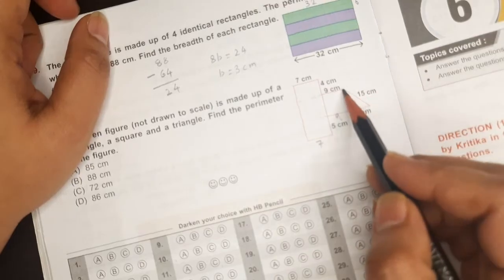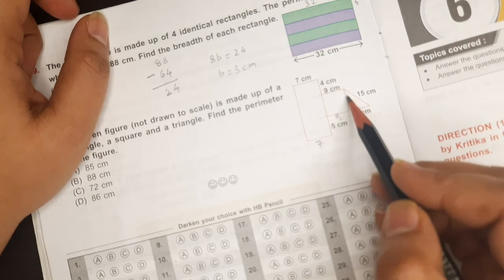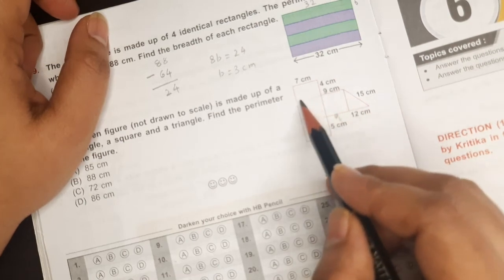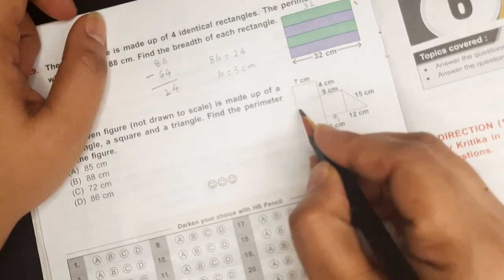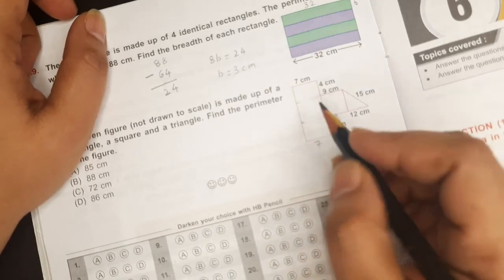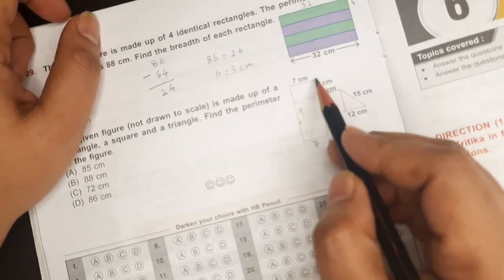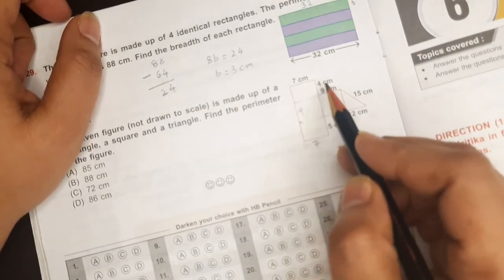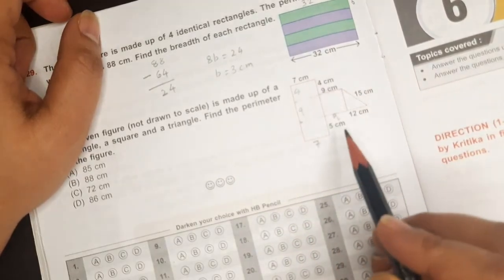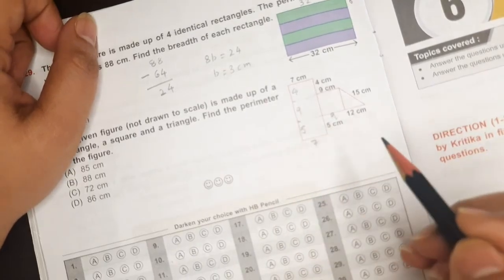As you notice this is a square, 9 centimeter. If this is 9, this is also 9 and this is also 9. So if this is 9, a rectangle has formed. So this particular part, from this to this, will also be 9. So we got this. Now this is 9. If you notice this is 4. If this is 4, this will also be 4, right? Alright, now this is 5. This will also be 5, right?